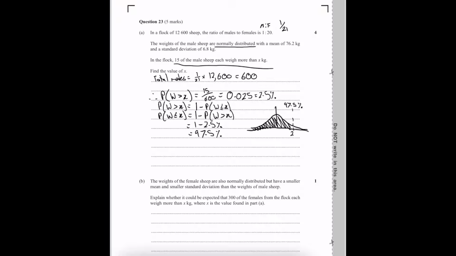And so then we can use our knowledge of the empirical rule, as well as translating a score such as x into a z-score, and we can say, well, this z-score of 2 is x minus the mean over the standard deviation, and so 2 is equal to x minus the mean, 76.2, over 6.8.